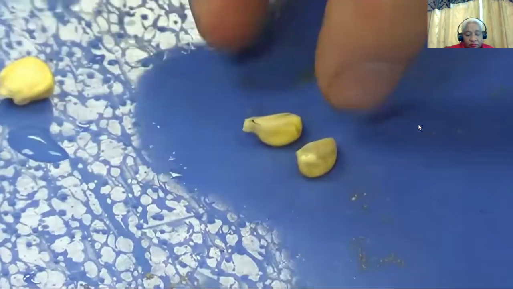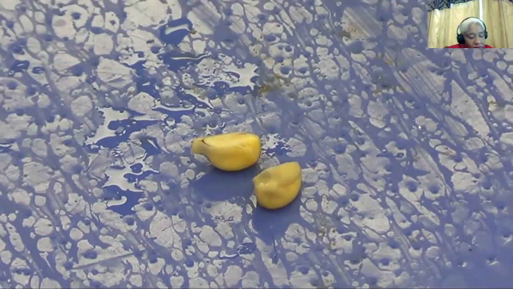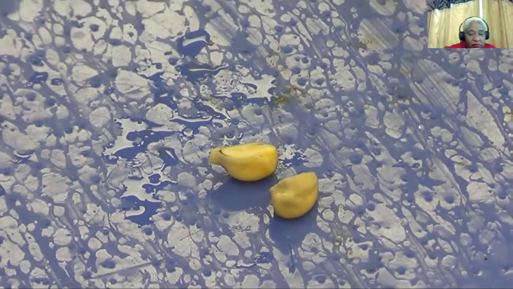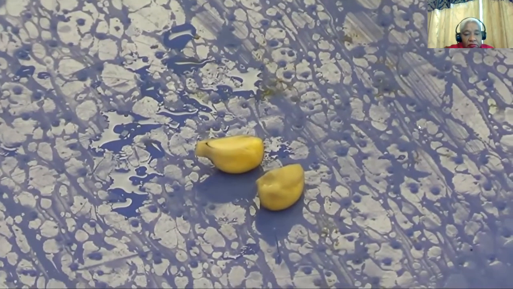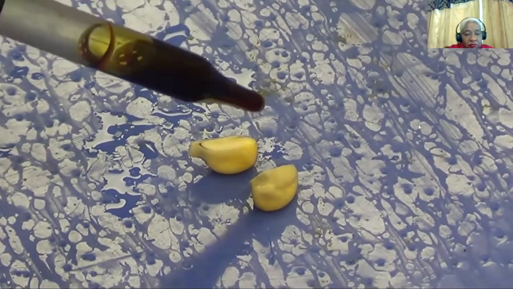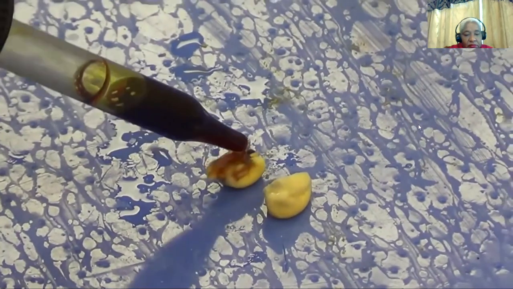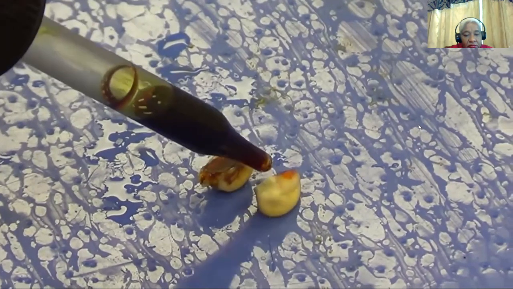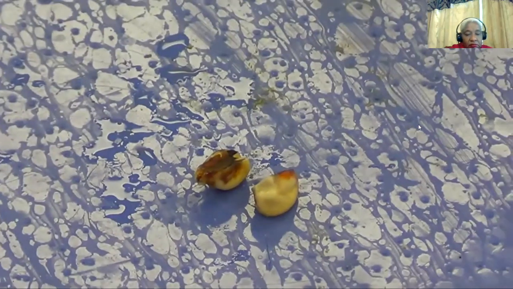And the next thing I'm going to do is put a little bit of Lugol's iodine on it, just a very light coating to sort of bring out some of the structures. So very light coating. I'll put just a little bit on the other half of this. I'm going to let that soak in for just a second.